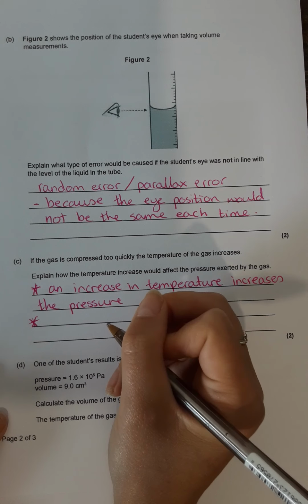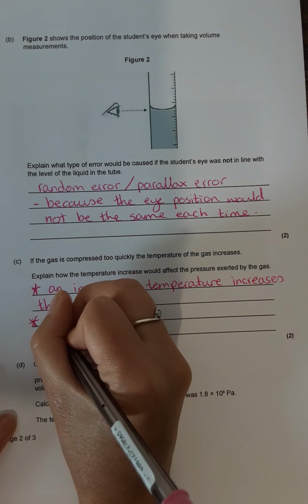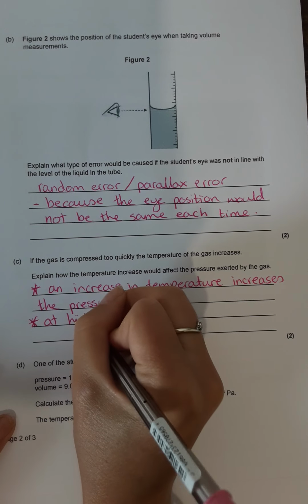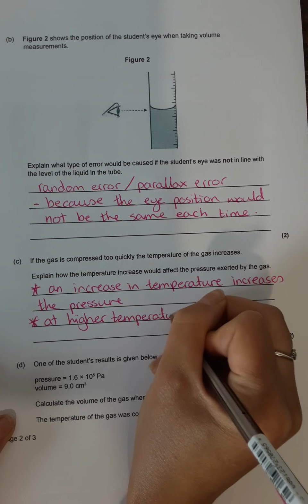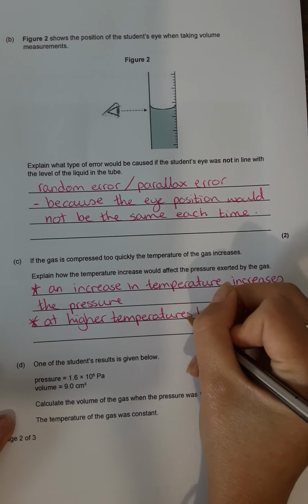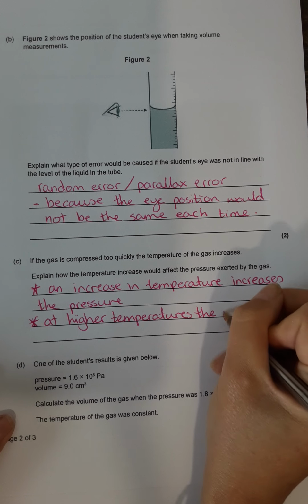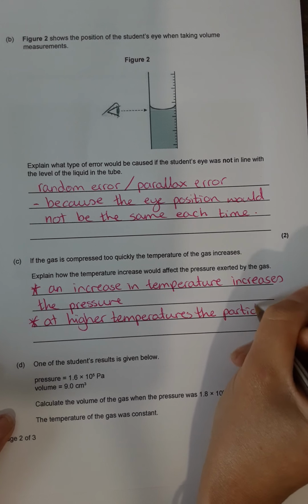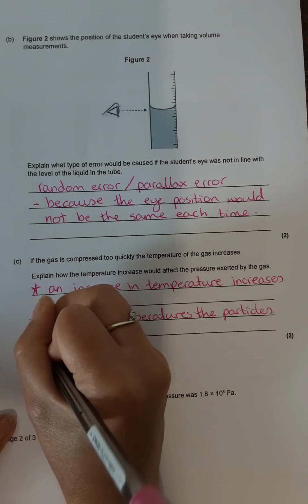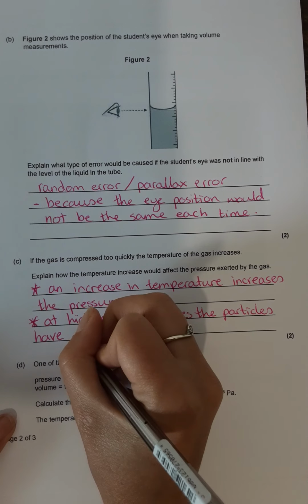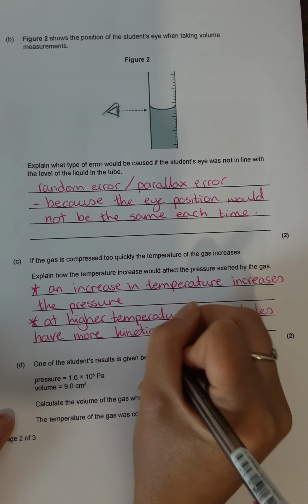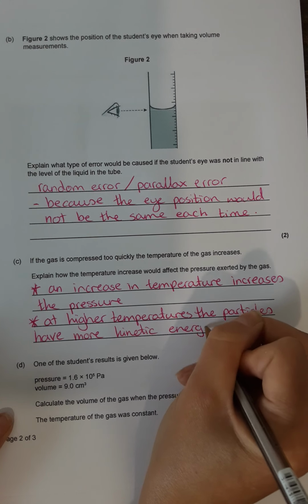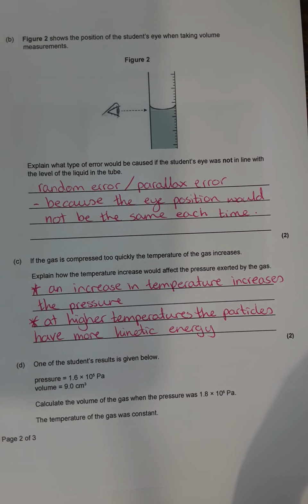So the reasoning behind that is at higher temperatures, the particles or molecules have more kinetic energy, which then is going to increase those collisions.